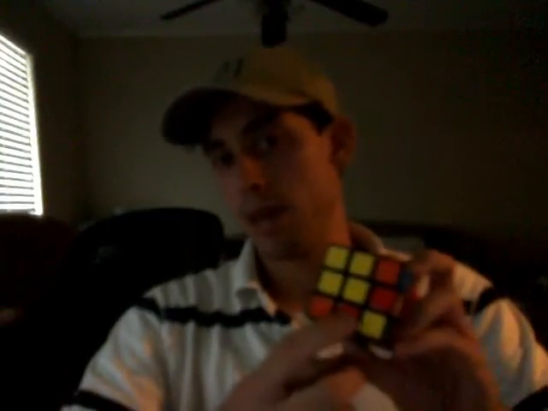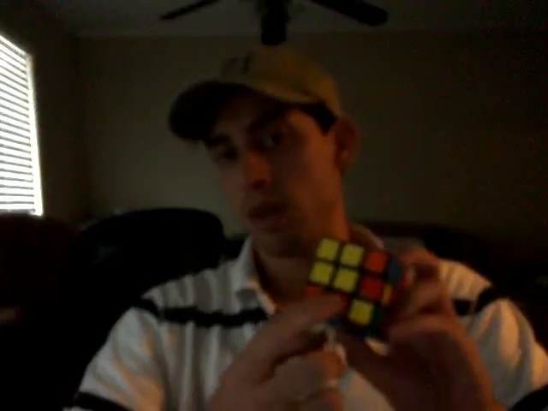So now I can take the piece which I moved back here. This is the piece that was originally in the incorrect orientation, and I can rotate it underneath where it needs to go, and now I can just take this piece and move it into position. Again, using the same algorithm to move a piece up and to the right.